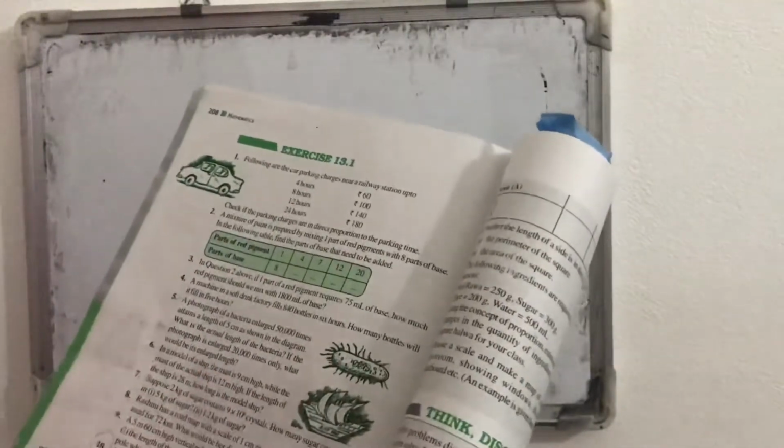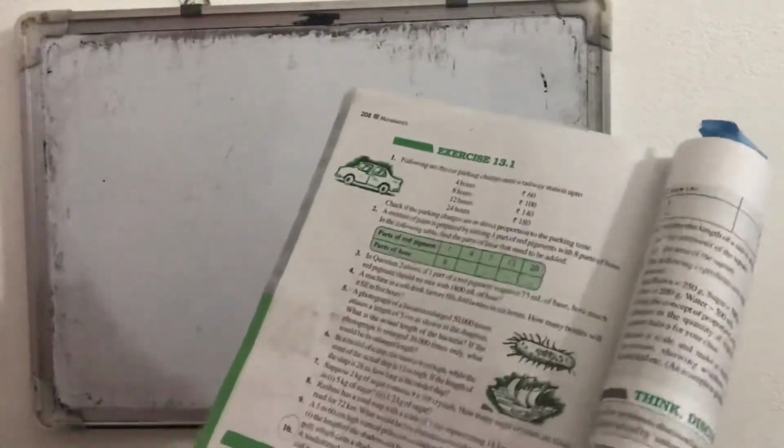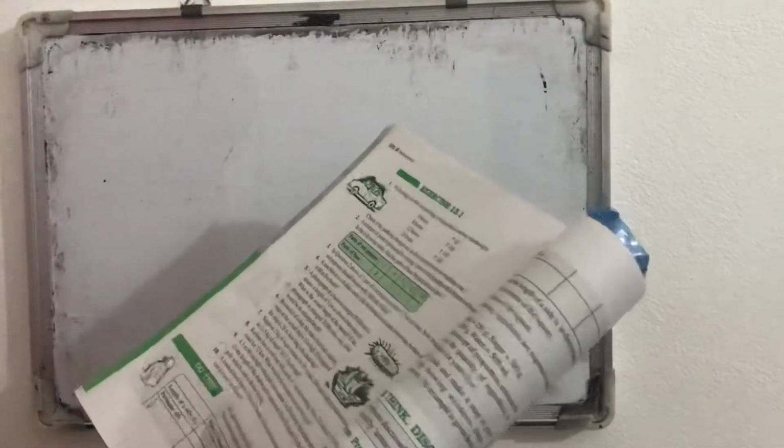Now listen to the next question, the 6th question. All of you take your textbook and read question number 6. In a model of a ship, the mast is 9 centimeter high while the mast of the actual ship is 12 meter high. If the length of the ship is 28 meter, how long is the model ship? That is the question given.